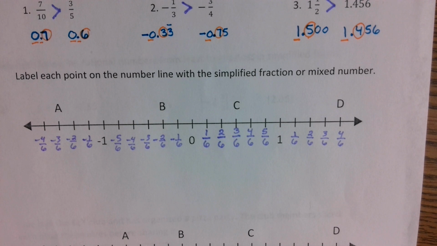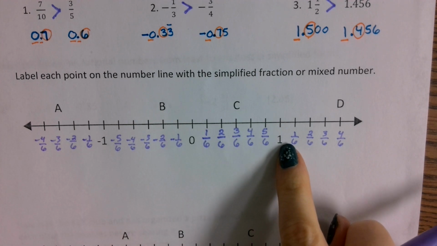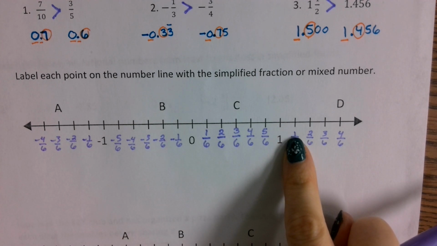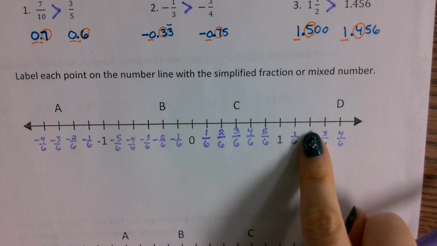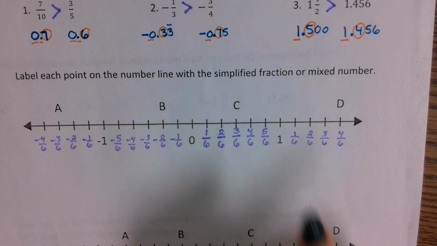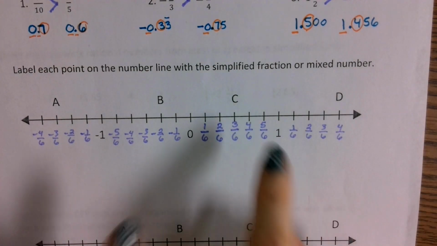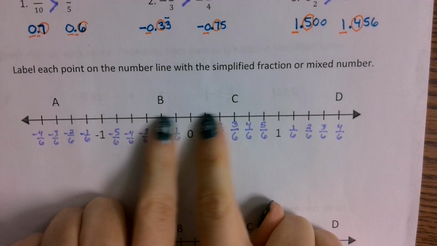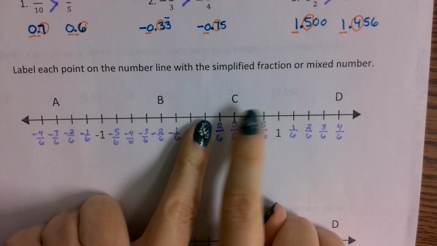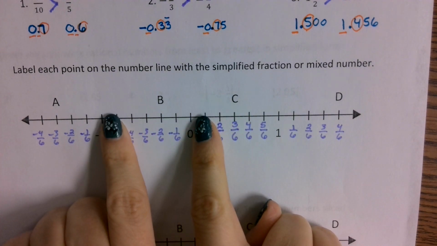Now Marshall notices, he says, well, wait, hold on. Once we pass the 1, shouldn't it be 1 and 1/6 and 1 and 2/6? Yes, it should. So what I want you guys to do is look at these two sections right here, between the 0 and the 1 whole and the 0 and the negative 1.